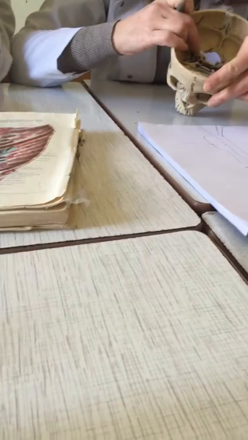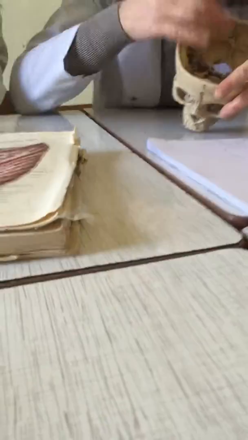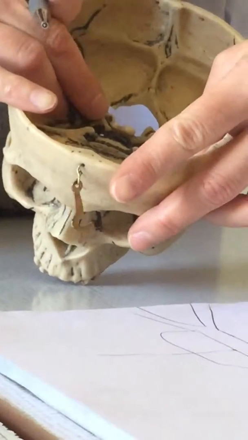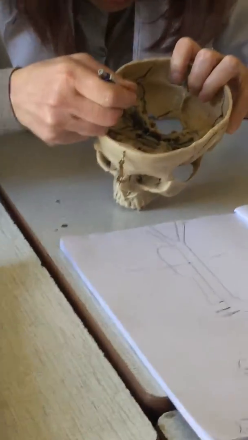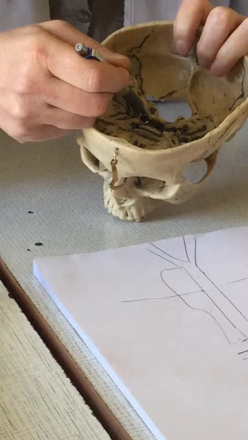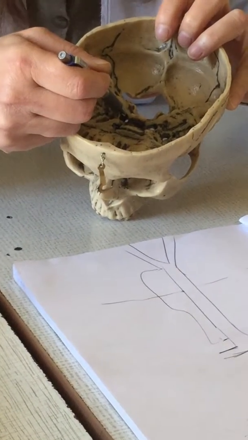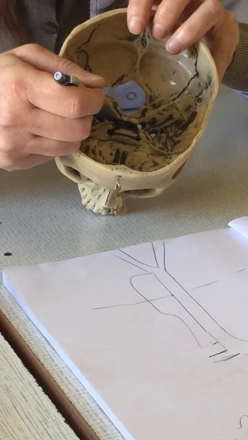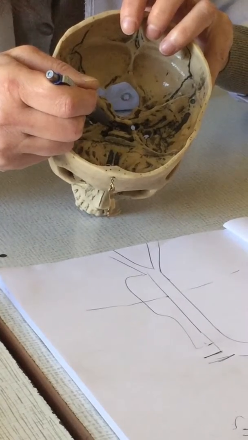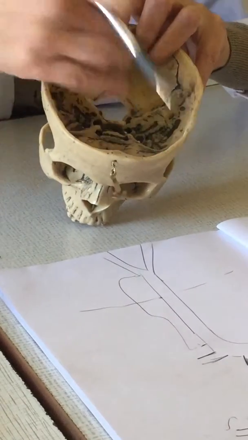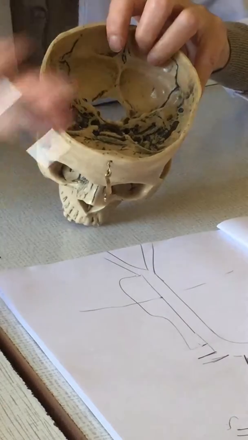which passes through the pyramids or inside, within. I cannot show you that canal because it is inside the bone. And through the internal orifice of the carotid canal, which presents on the apex of the pyramids, comes inside the skull. So from outside it enters inside, through the carotid canal.